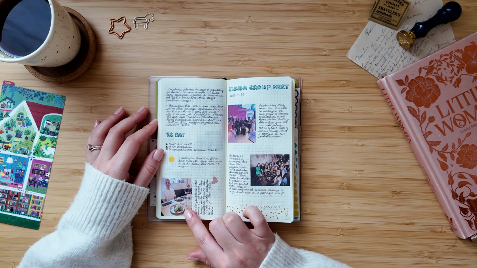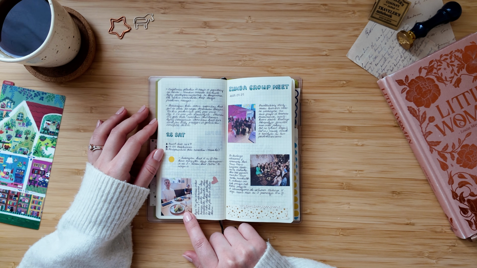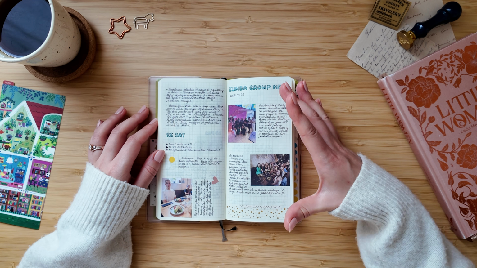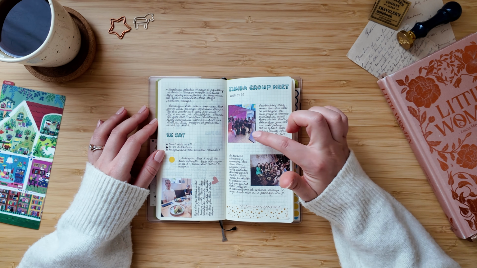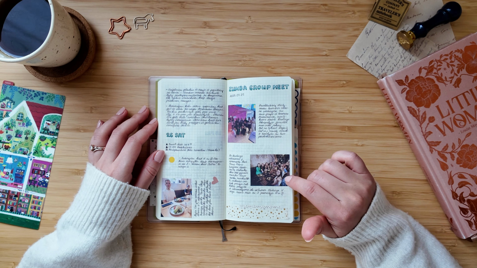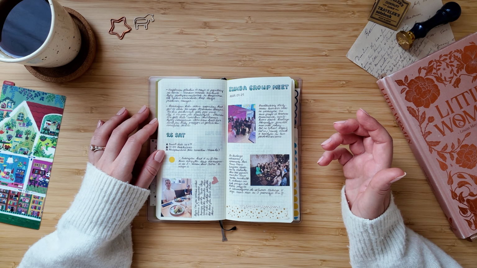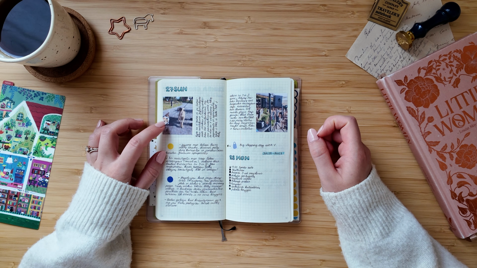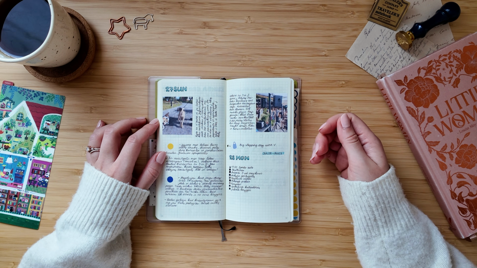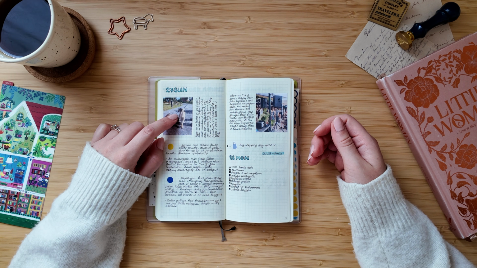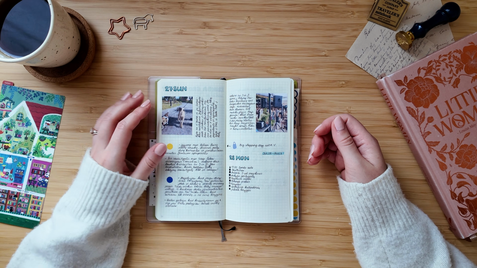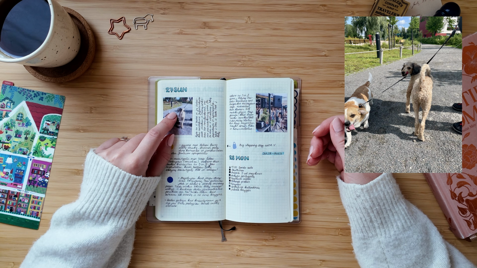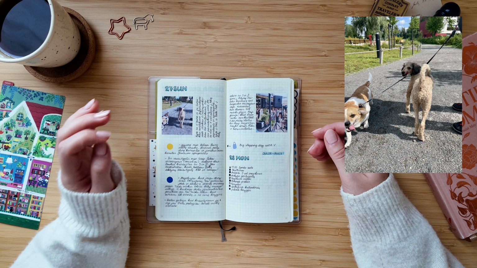Here Vince and I went on a little brunch date, and here I made a recap page for our Zumba group meet. We went bowling and then we had a dinner, and it was a lovely evening, very fun. Here we went on a little walk with Vince's family, and it's a shame that you can't see the good quality of this picture, because this dog is showing his tongue and the whole picture is just very funny.